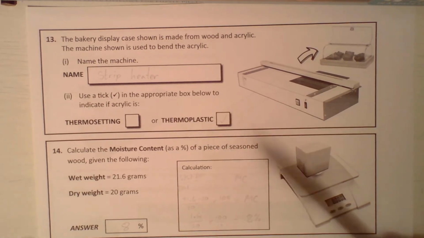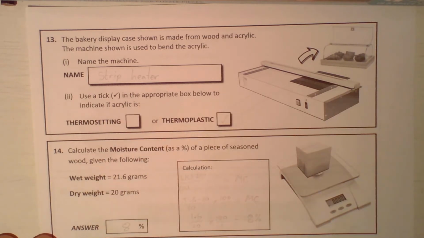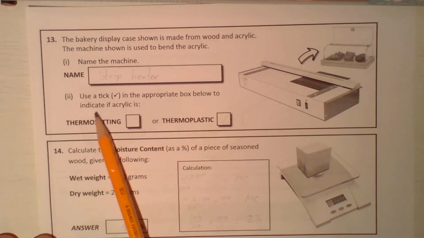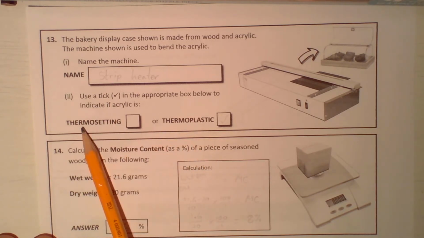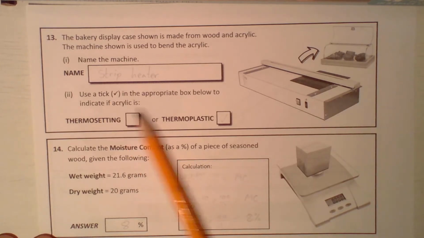Question 13. What's this tool known as? It's a strip heater. Use a tick in the appropriate box below to indicate if acrylic is thermosetting or thermoplastic. Acrylic is a thermoplastic.